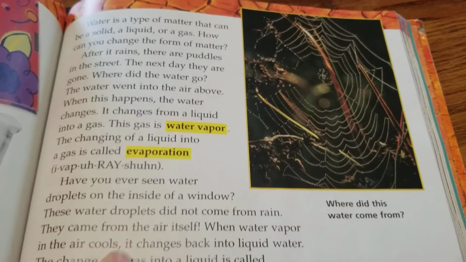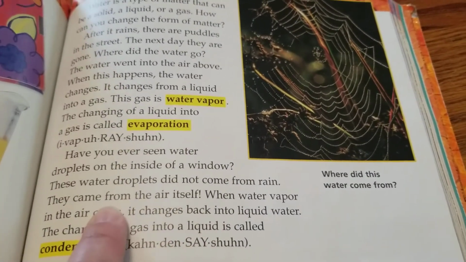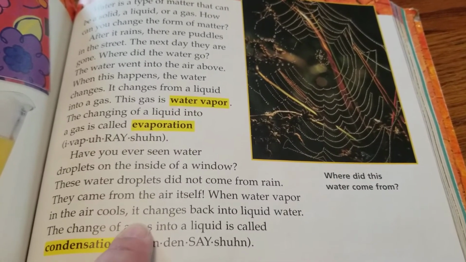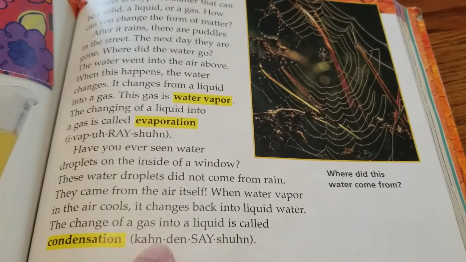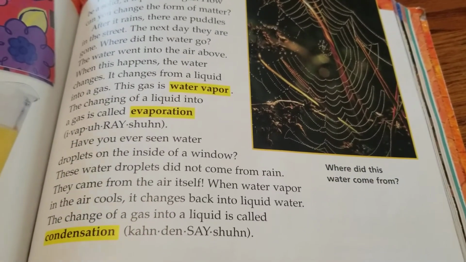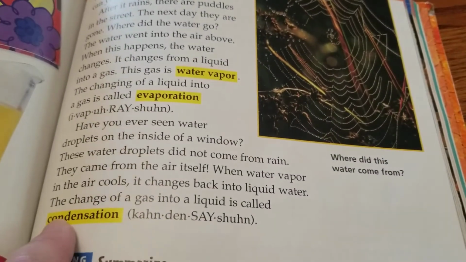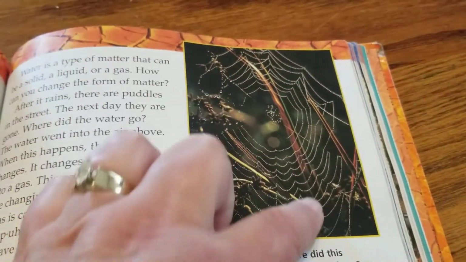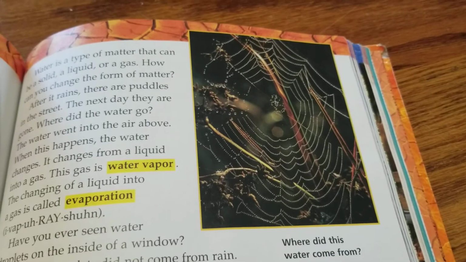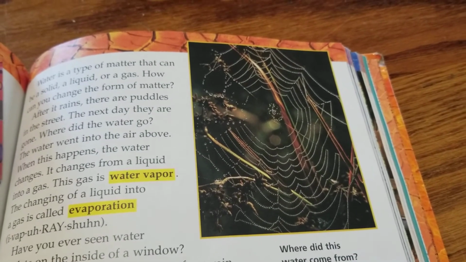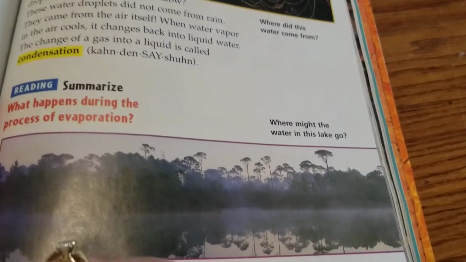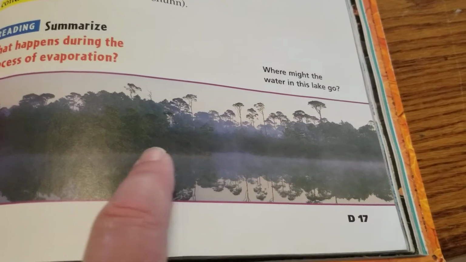Have you ever seen water droplets on the inside of a window? These water droplets did not come from rain. They came from the air itself. When water vapor in the air cools, it changes back into liquid water. The change of a gas into a liquid is called condensation. Look at the water droplets on the spider web. Sometimes if you take a walk early in the morning and there's dew on the grass, you'll also see wet spider webs. It makes them easier to see. And where might the water in this lake go?